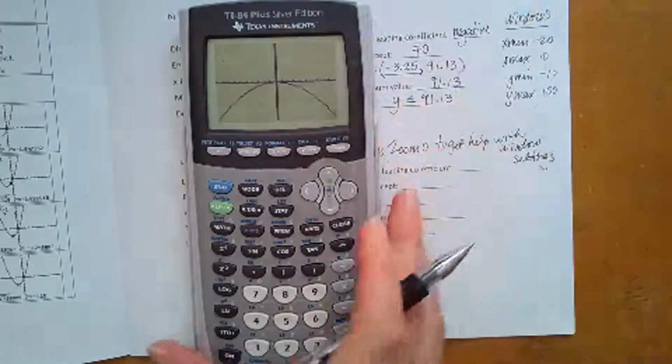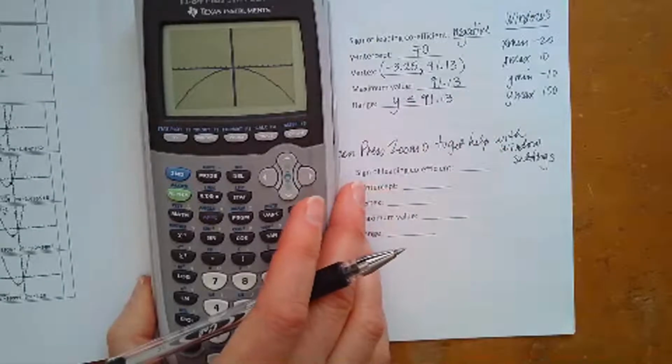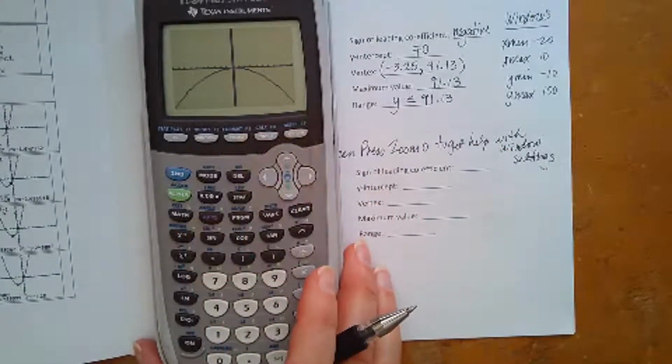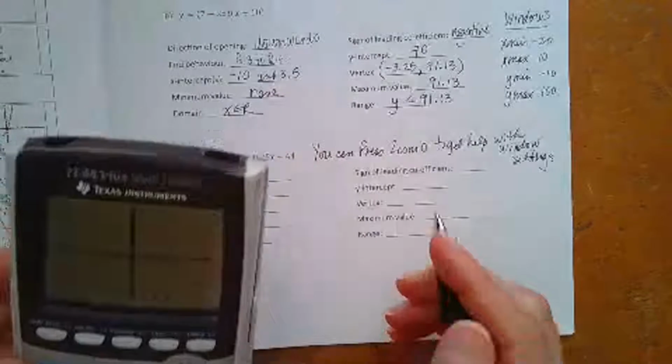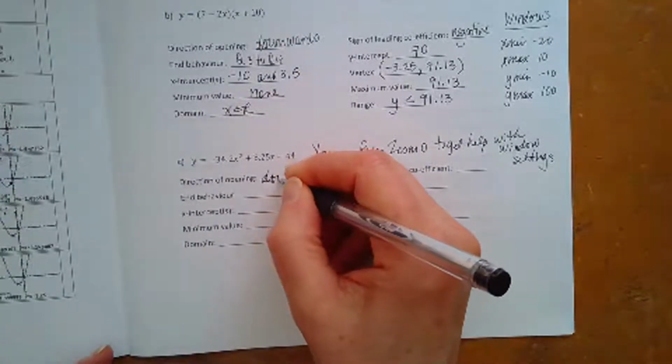So now we're going to see, first of all, I guess what the y-intercept is, right? Let's try, or I guess we'll say first of all, direction of opening is downwards.